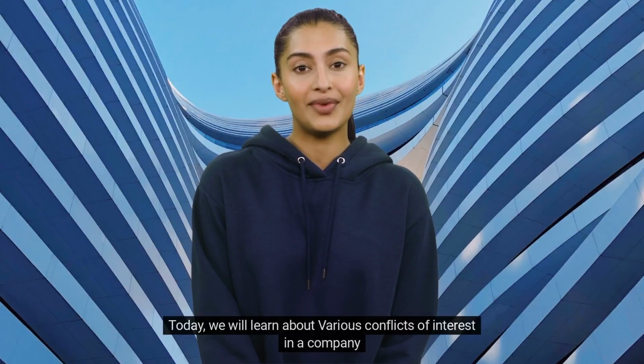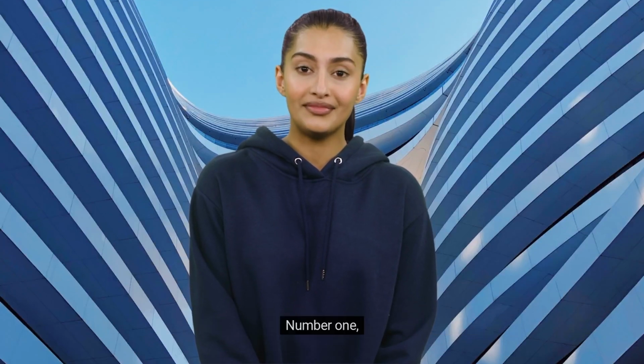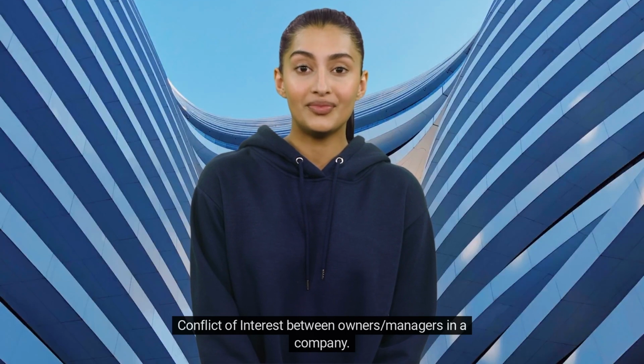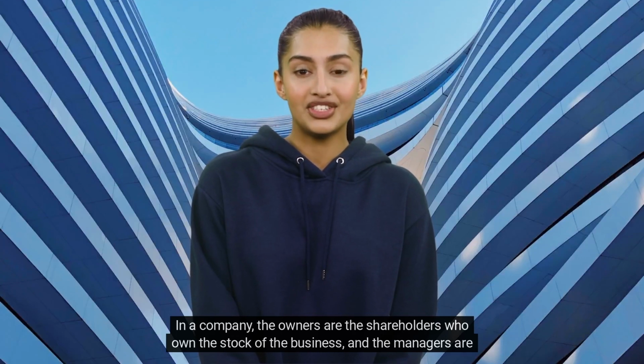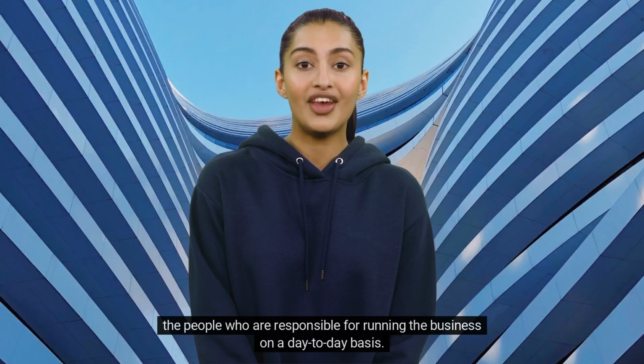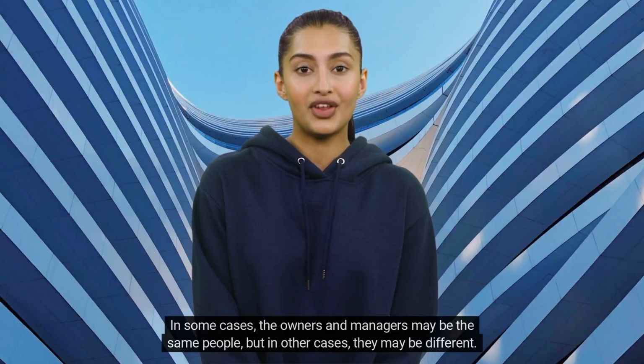Today, we will learn about various conflicts of interest in a company. Number 1. Conflict of interest between owners/managers in a company. In a company, the owners are the shareholders who own the stock of the business, and the managers are the people who are responsible for running the business on a day-to-day basis. In some cases, the owners and managers may be the same people, but in other cases, they may be different.